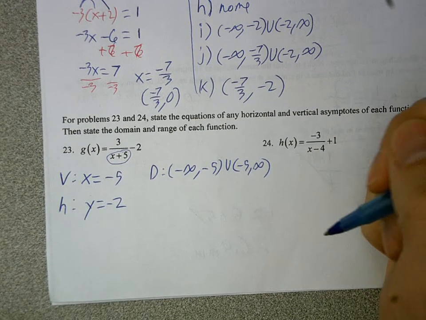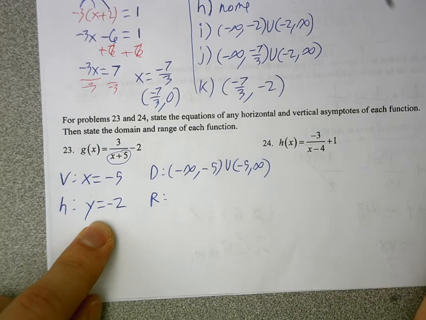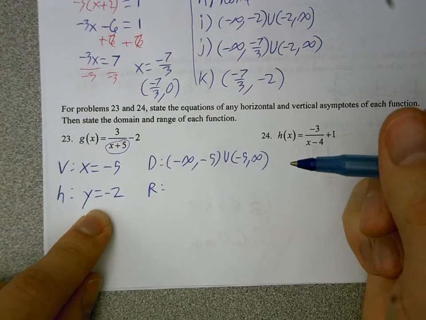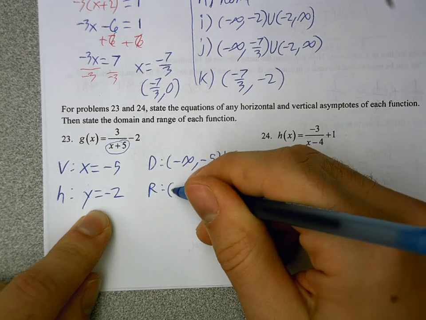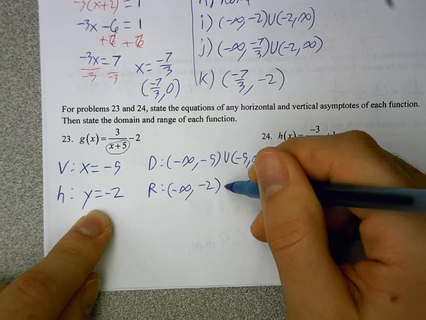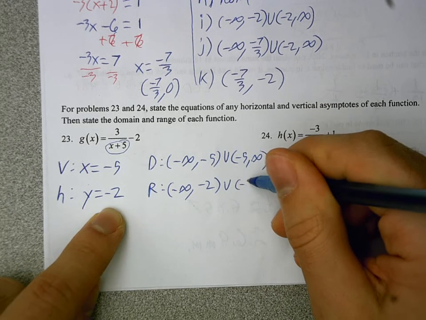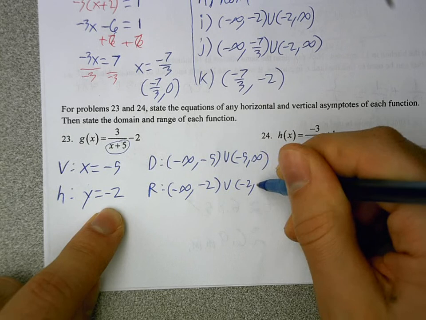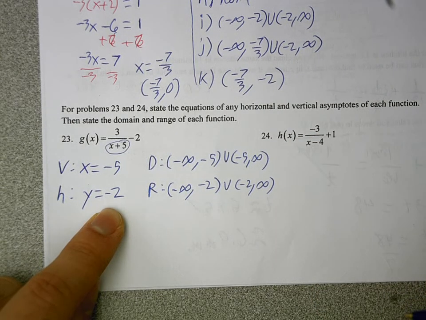So Kathy, what would my range be if I can't have y be negative 2? So do the negative infinity first to negative 2, because we always go smallest to biggest. And then, yeah, negative 2 to infinity again. Does that make sense? So everything except for that negative 2 value.